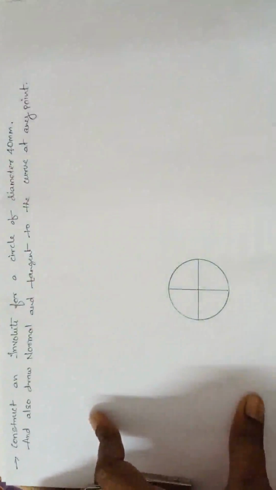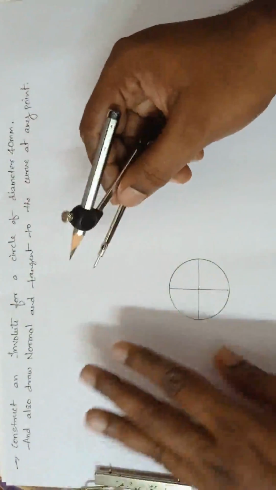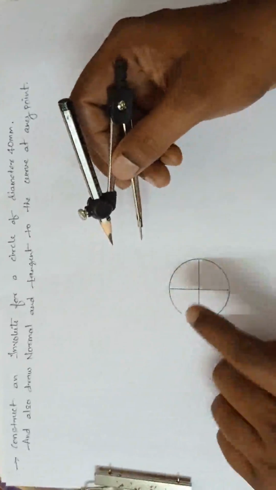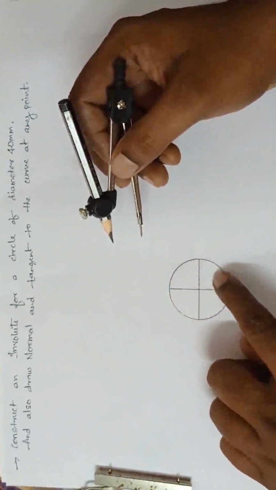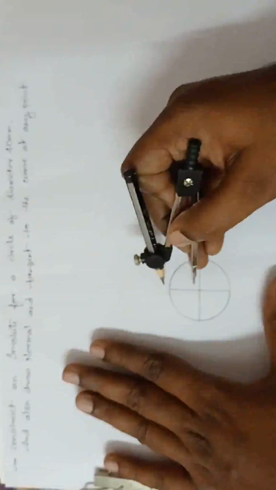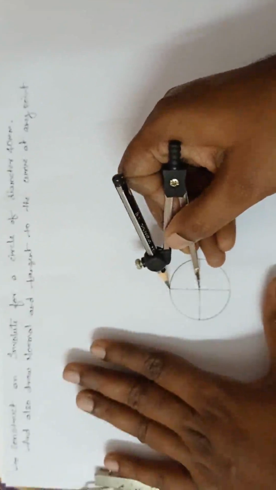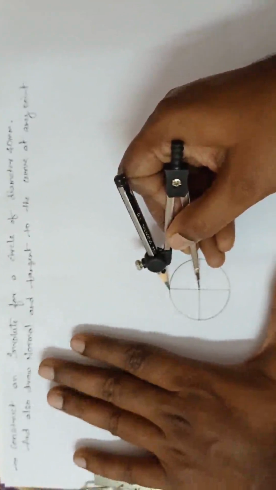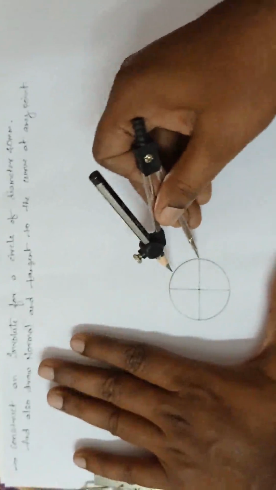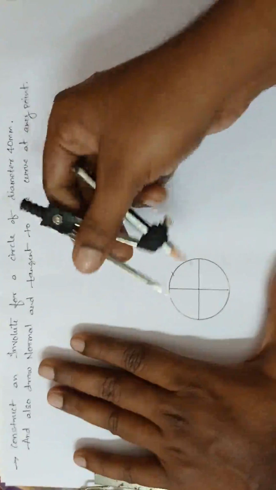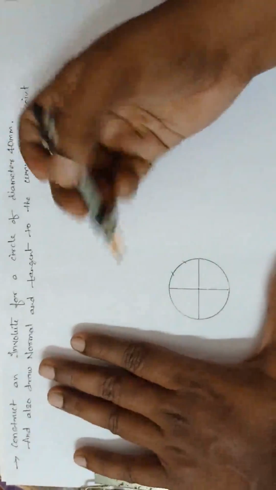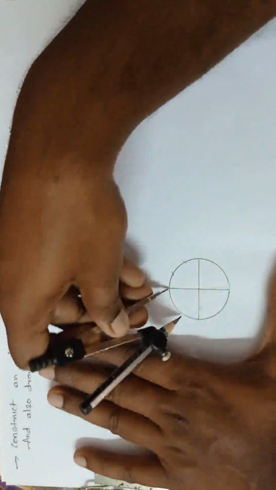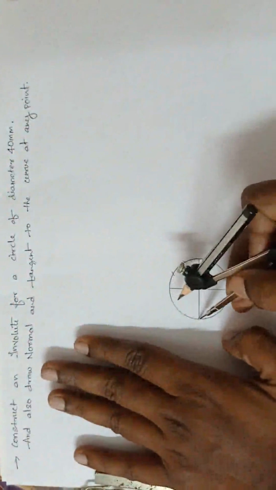Done. Now we know how to divide this into 12 equal parts. These are the 4 equal parts, so each division I can divide into 3 equal parts. We know that. What to do? Take the radius of the circle first. Then this corner as a center and this corner as a center. Cut. Next, this corner as a center, this corner as a center.